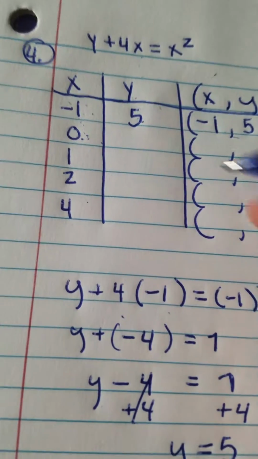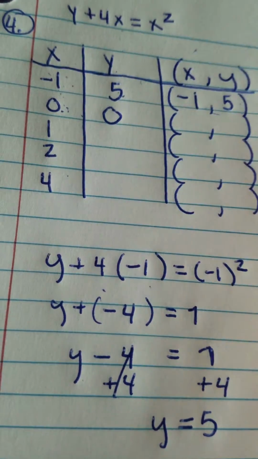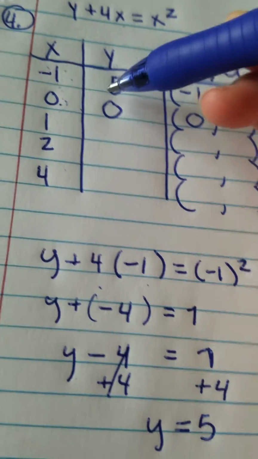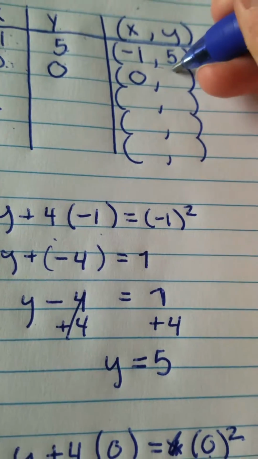So then you go back up here, and your y value is 0. So your x is 0. They already gave that to you. And the y that we just solved for was 0.